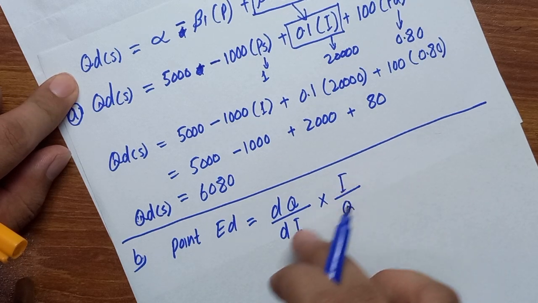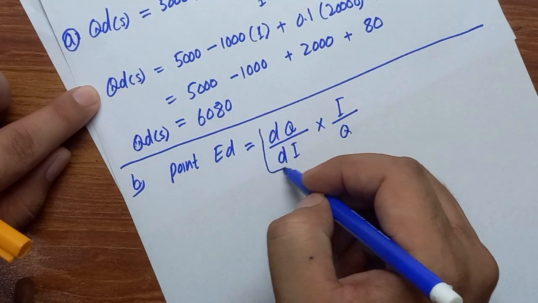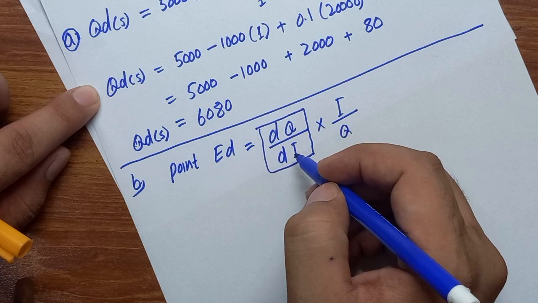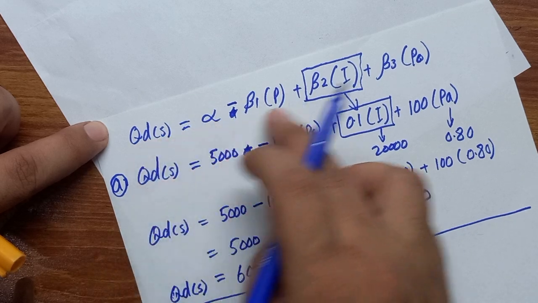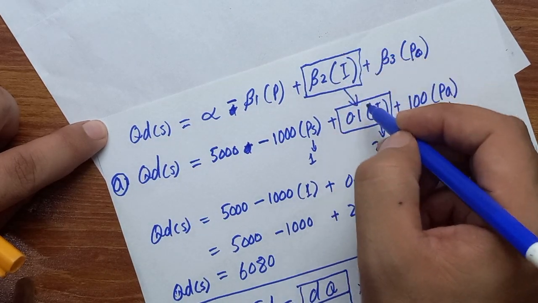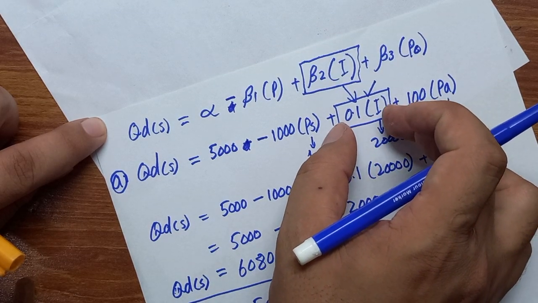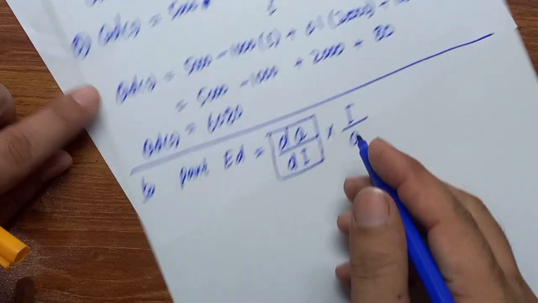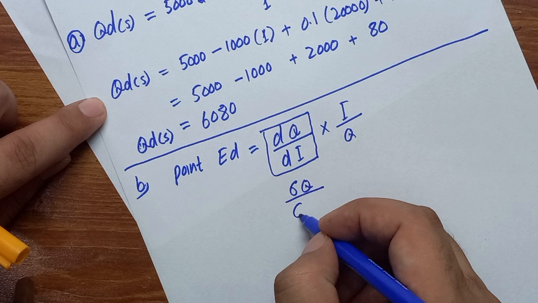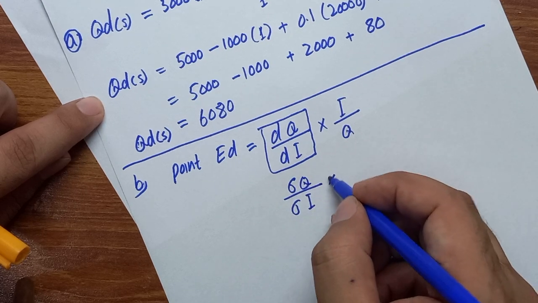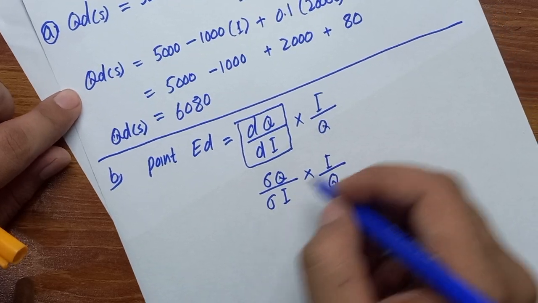So here now we are comparing with income. We should use partial derivatives here because we are not comparing the quantity of demand with the whole step. We are taking only this step, so we take the part of it. So we use partial derivatives: partial derivative of quantity and partial derivative of income, multiplied by income and quantity. Now put the values in.